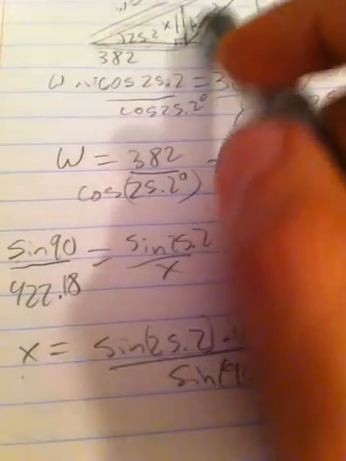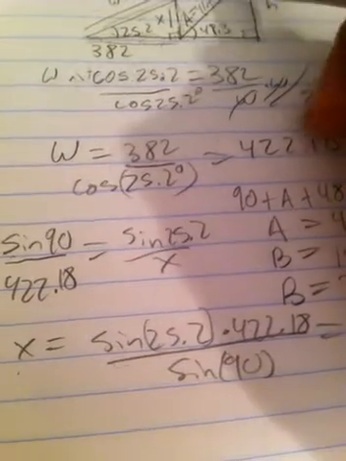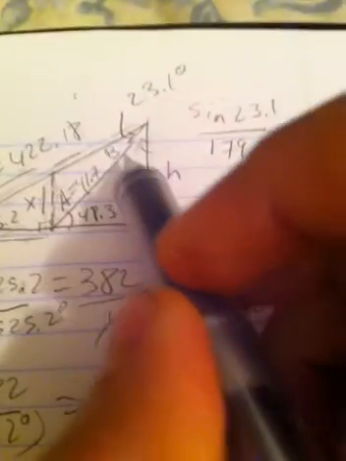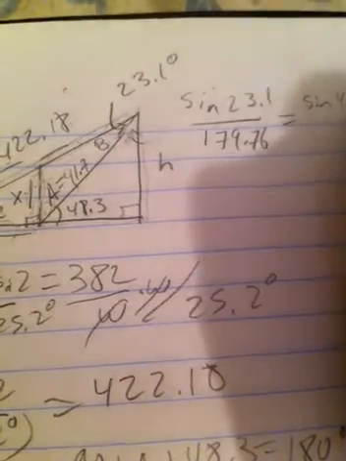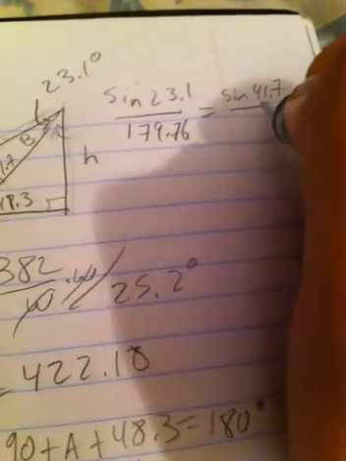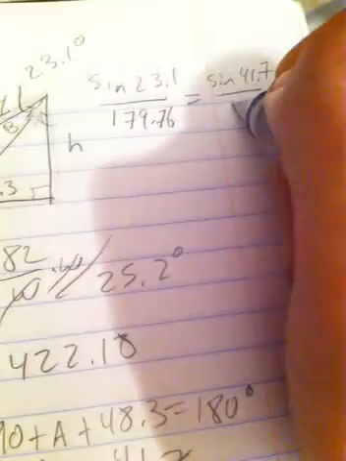Now using this value, I can find this side right here. All I have to do is sine this angle, 23.1, over this side here, x, which was 179.76, equals sine this angle over this side. So sine A, which is 41.7, over our, I'll call this y.